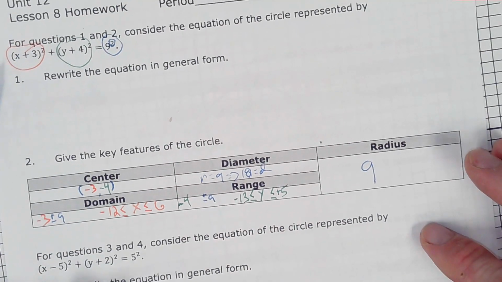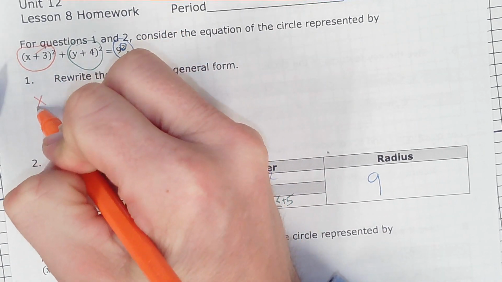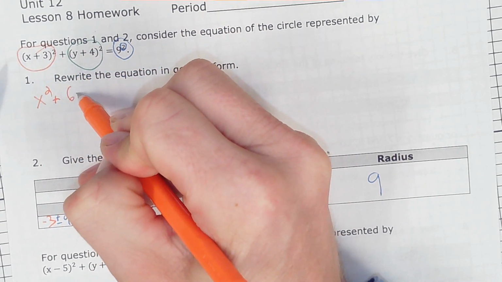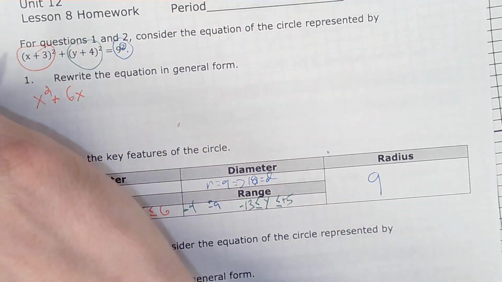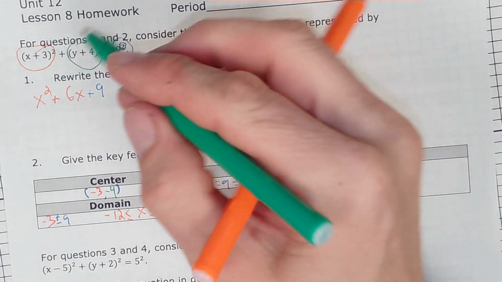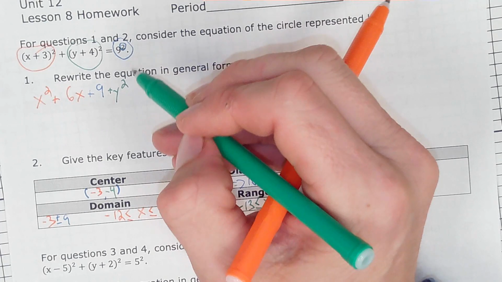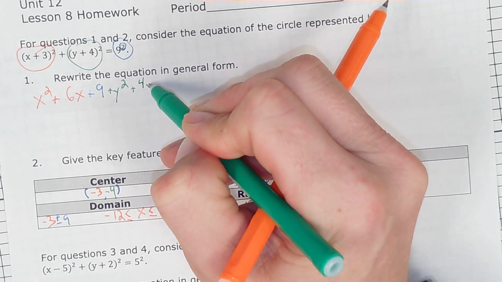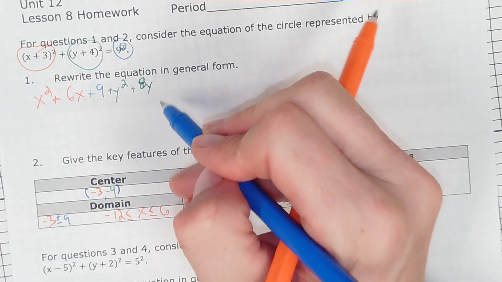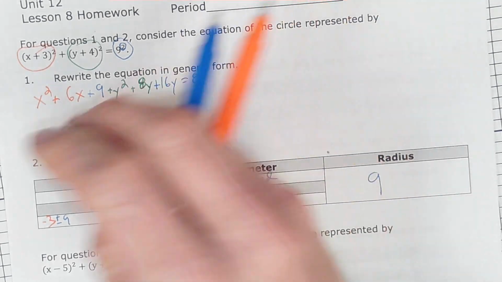All right, so now I'm going to rewrite this in general form. Okay, so it's going to be x, first term squared, plus second term doubled and multiplied by the first term, so 6x. Then the second term squared. Okay, then it's going to be again first term squared plus second term doubled and multiplied by the first term, plus 4y, oh no, 8y, and then second term squared, plus 16 equals 81.